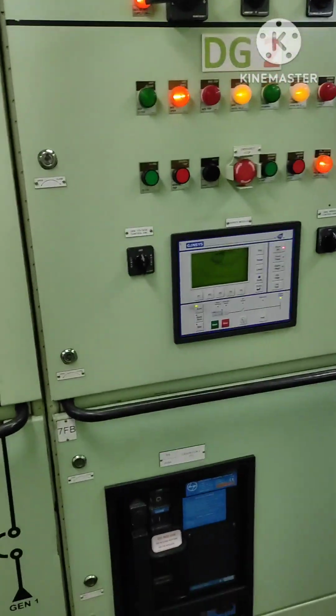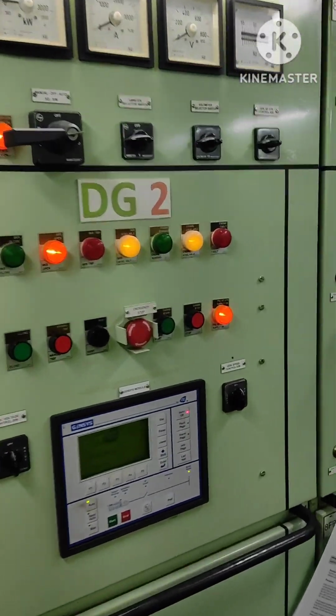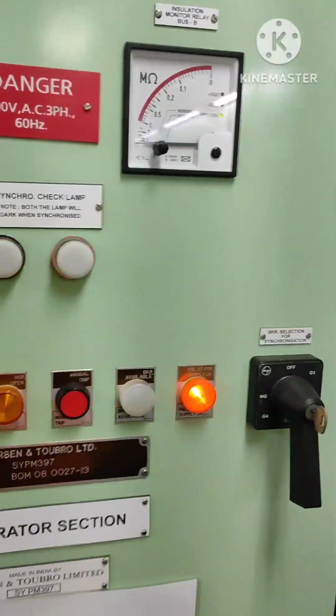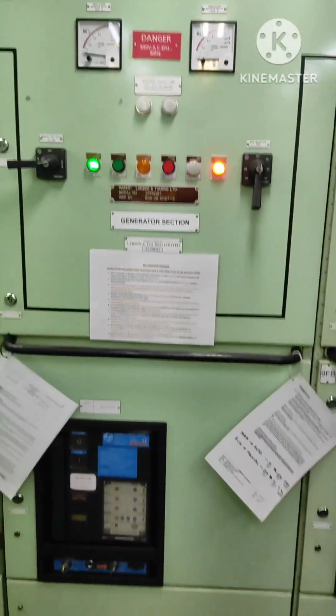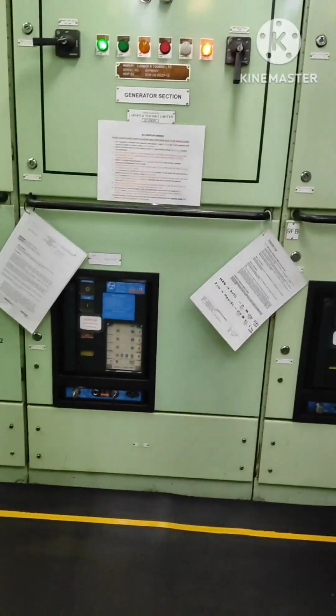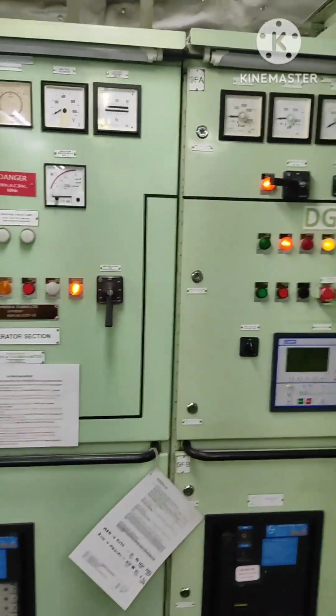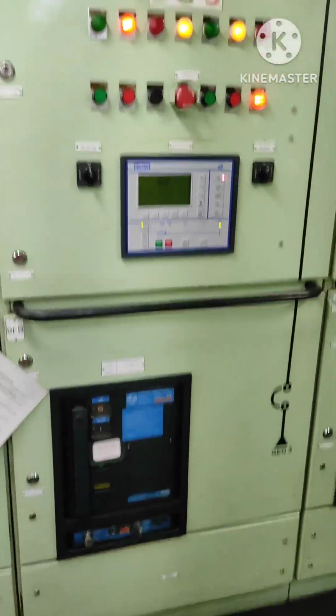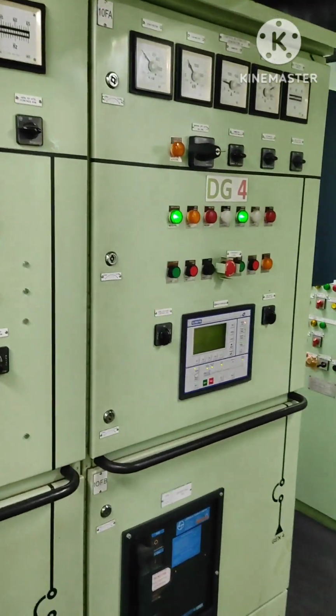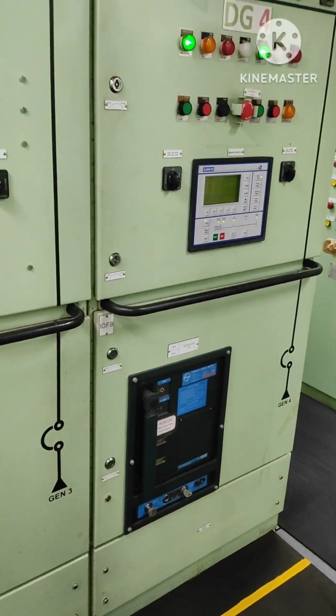similarly DG2, then this is the synchronizing section, and this is the bus tie breaker. This is the synchronizing panel, and this is DG3, and similarly that is for DG4.